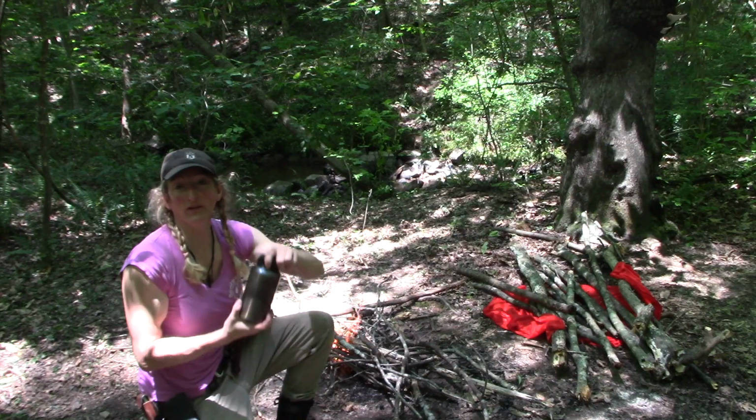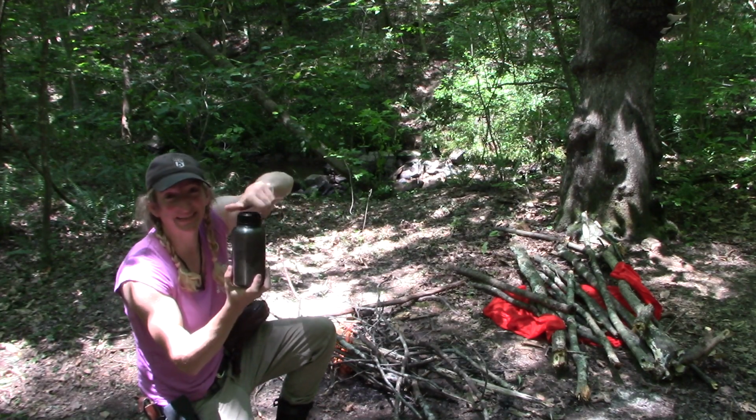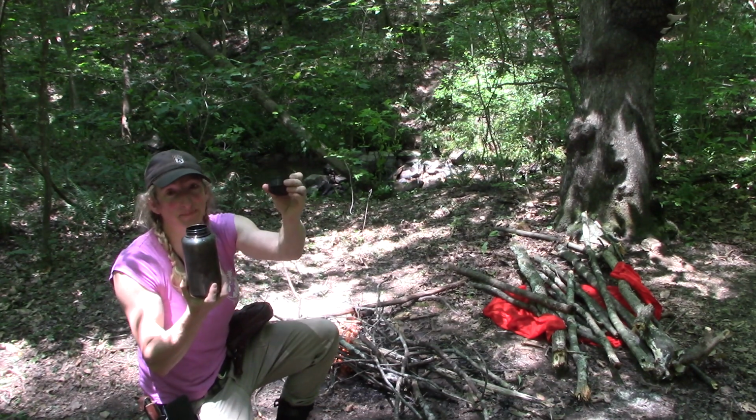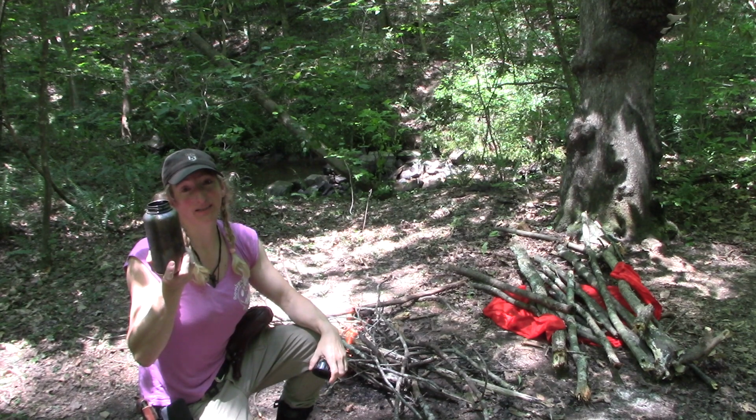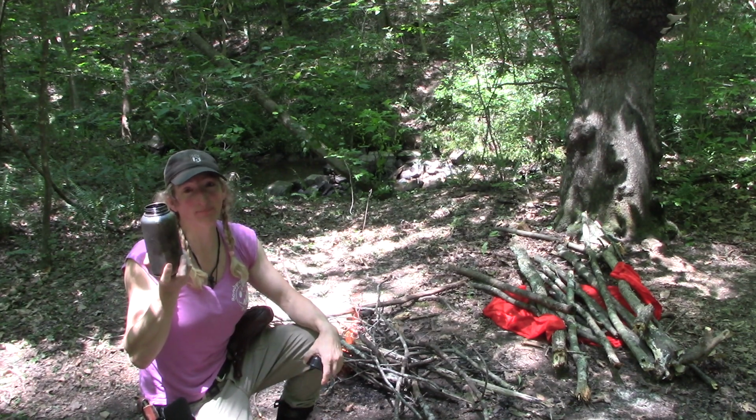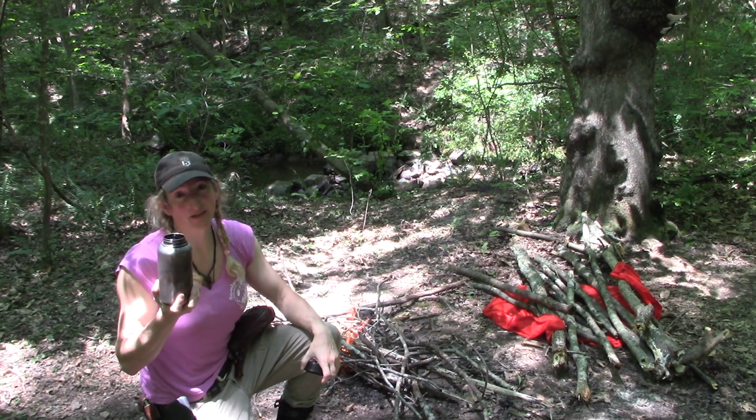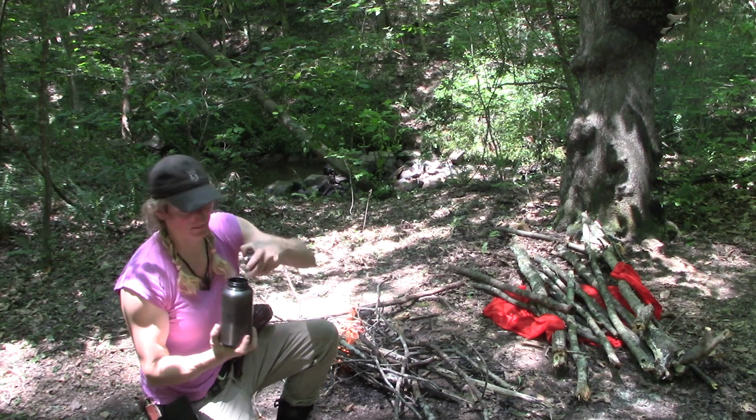All right, so while our fire is going, very important tip, remove the lid, especially if it's plastic, even if it's not. This is going to get under pressure. And I don't think I have to tell you what happens when you have pressure in a closed container. It'll go boom, no bueno.